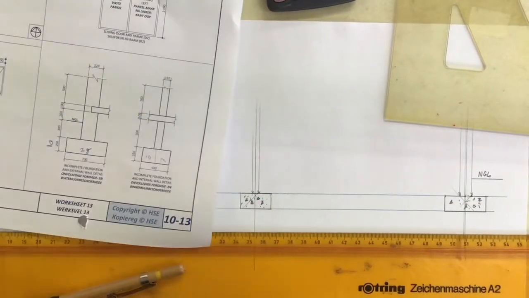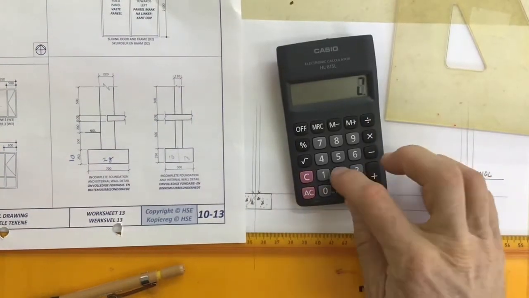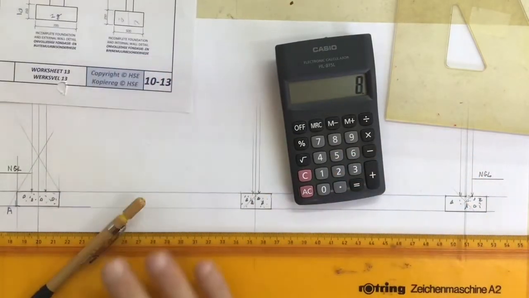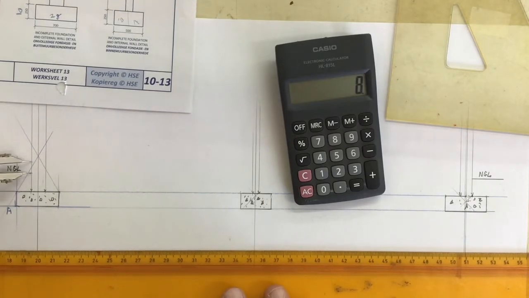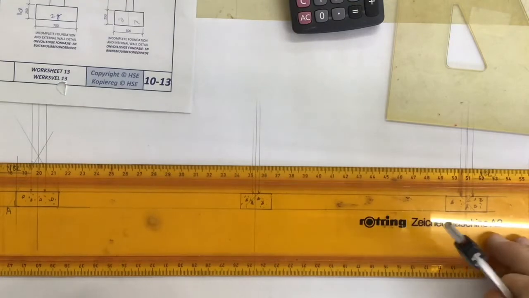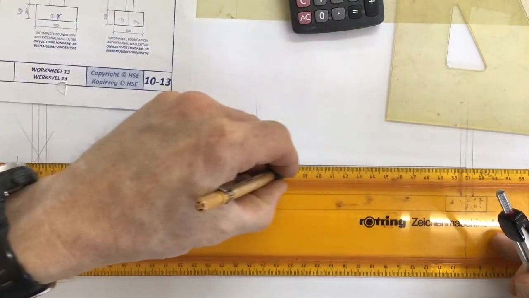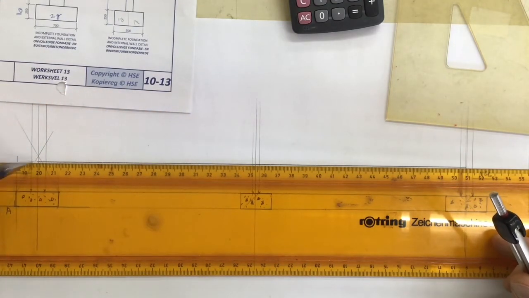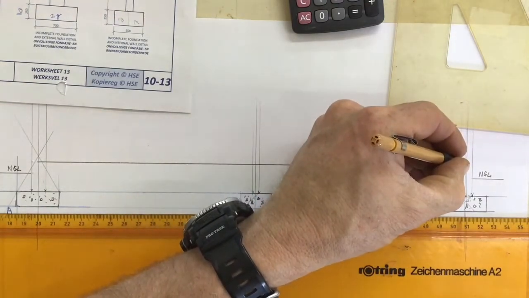It then says that I need to go up another 200 millimeters. So I take my calculator, 200, divide that by 25 is equal to 8 millimeters. I take 8 millimeters going up, 8 millimeters going up over there, and I'm going to draw a line coming across all the way from there, going all the way across to there. Note where I'm stopping, in the middle of the wall, in the middle of the wall. Okay?